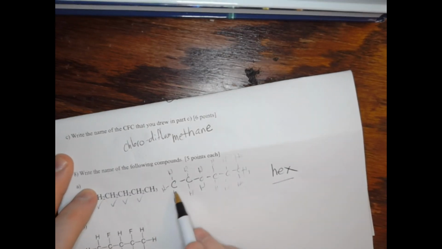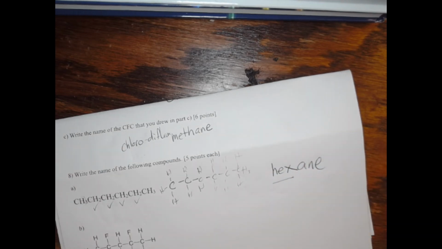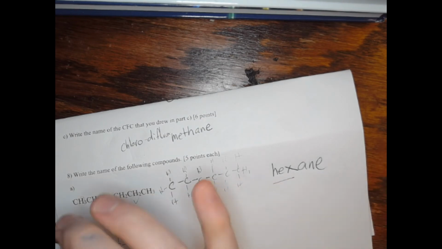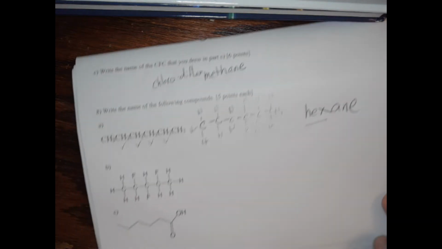And then there's nothing special. It's a straight alkane, so it's hexane. And so that name then tells us everything we need to know about that chemical. Then we look at the next one.